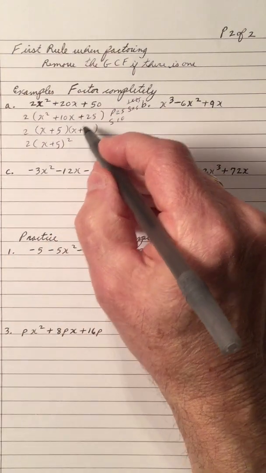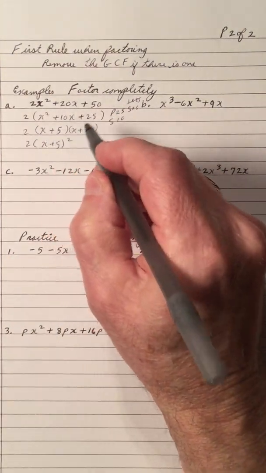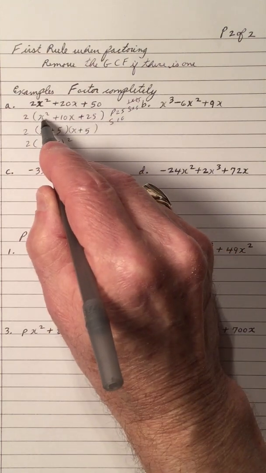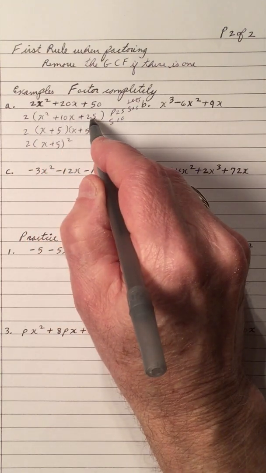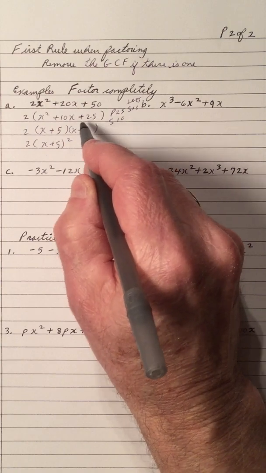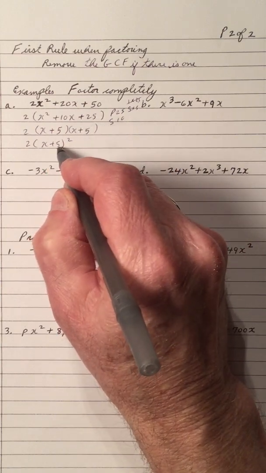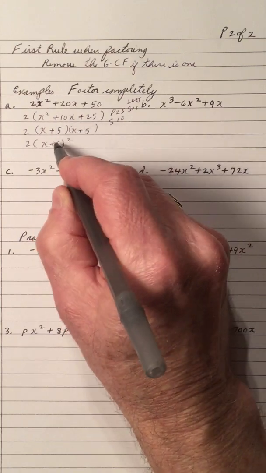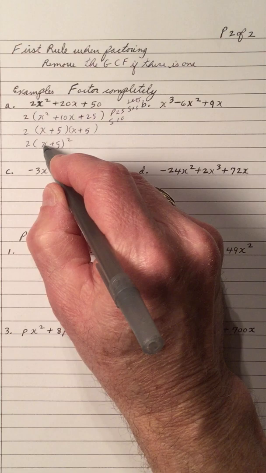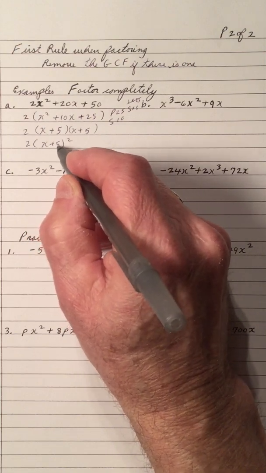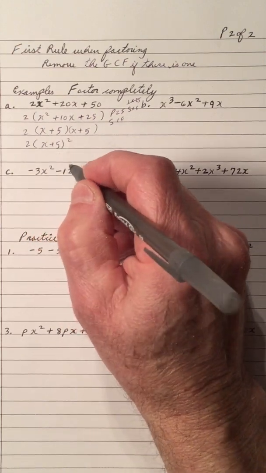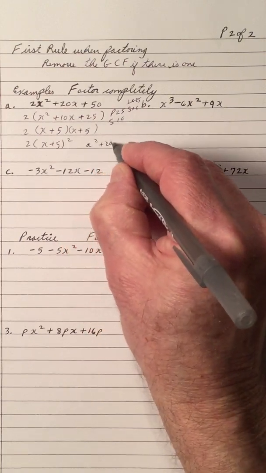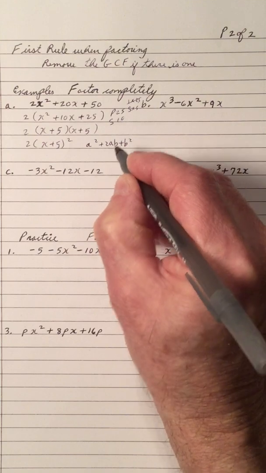And another way to do that without working all that out, if you notice that this is a perfect square trinomial, and that's x, and that's a 5, then it's x plus 5 all squared. Because it's a perfect square trinomial, that's a and that's b, so you have a squared plus 2ab plus b squared.